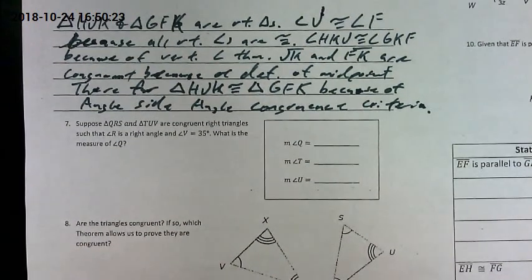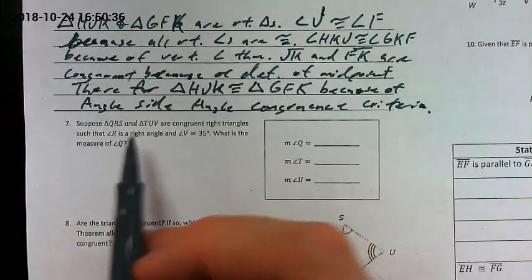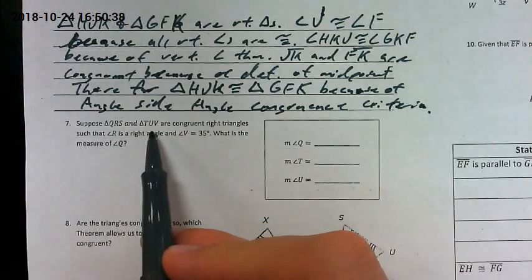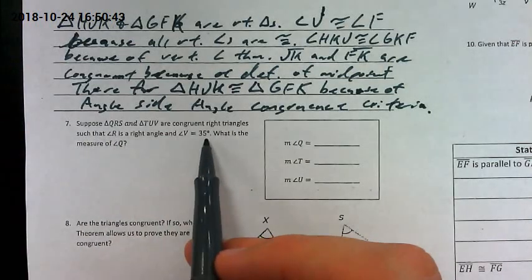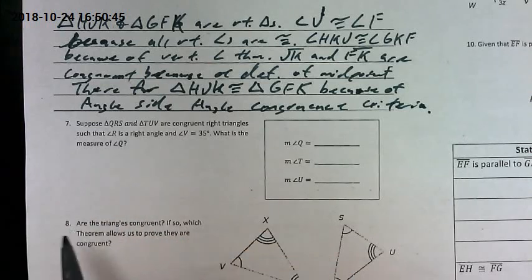All right. On number 7. Now, 7 is the idea that we've mentioned in this section, but it's not something that we're going to test you on in this section, because we'll see a lot more in the next chapter. So it tells us that these two triangles are congruent. It tells us that R is a right angle and B is 35. What's the measure of Q?